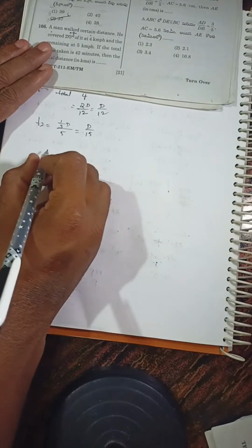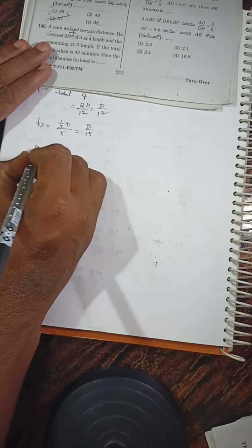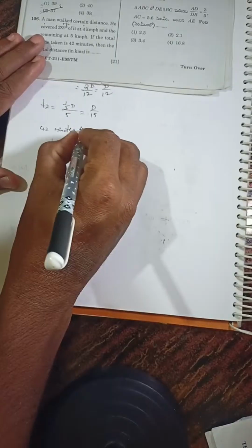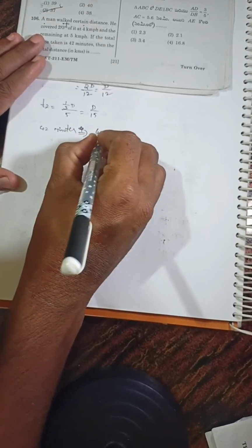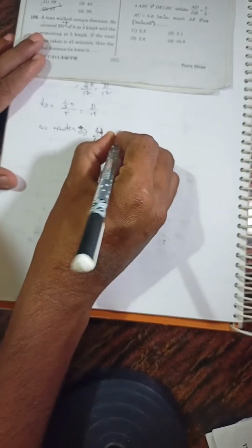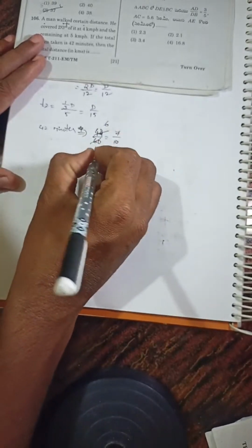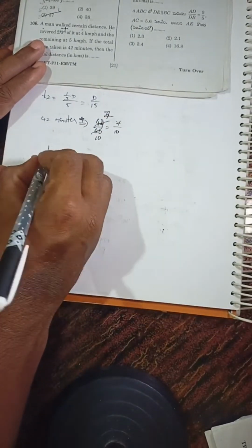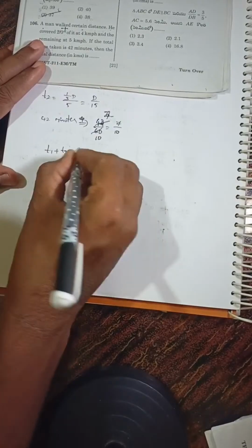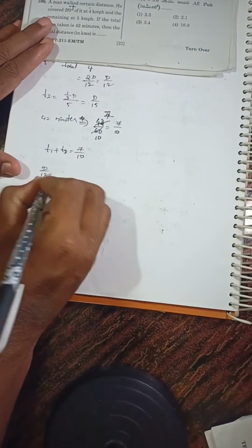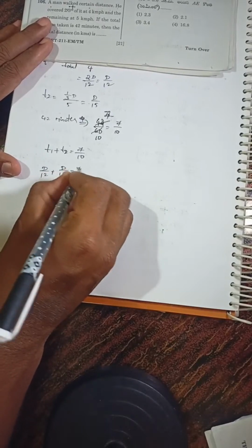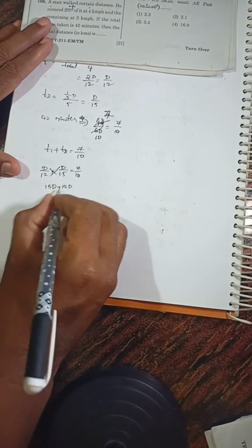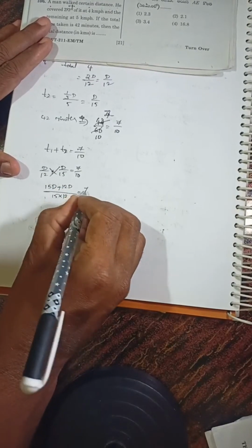So the total time taken is how much? 42 minutes, they have taken. Total time they have taken is 42 minutes. So 1 hour is 60 minutes, 42 by 60. So we get the answer 7 by 10. Why? Because 6 7s are 42, 6 10s are 60. Now time 1 plus time 2 is equal to 7 by 10. That is D by 6 plus D by 15 is equal to 7 by 10. Do cross multiplication.